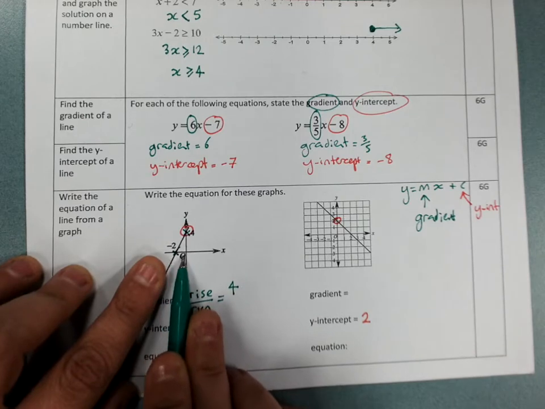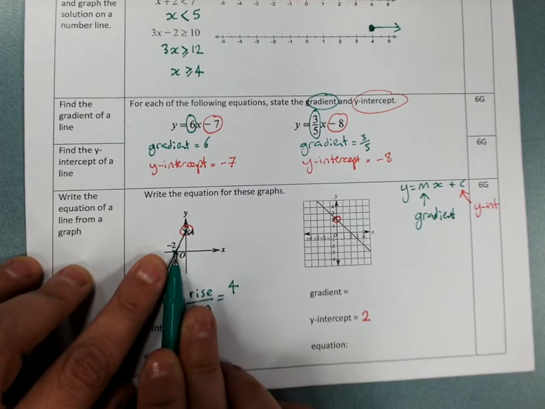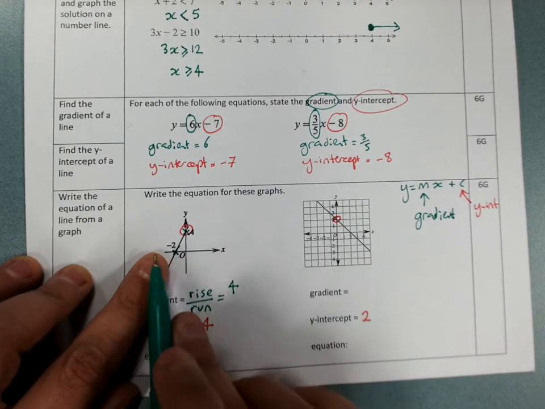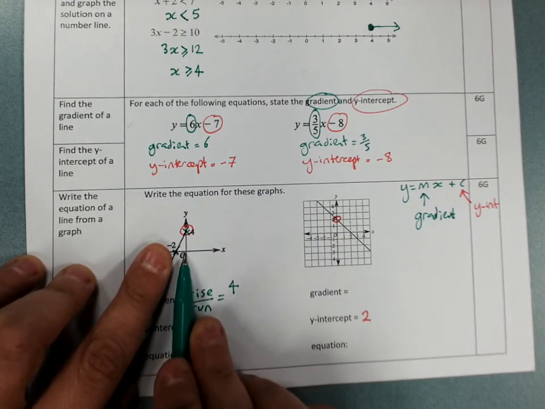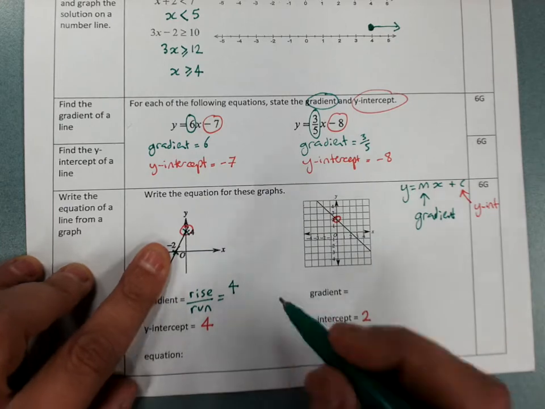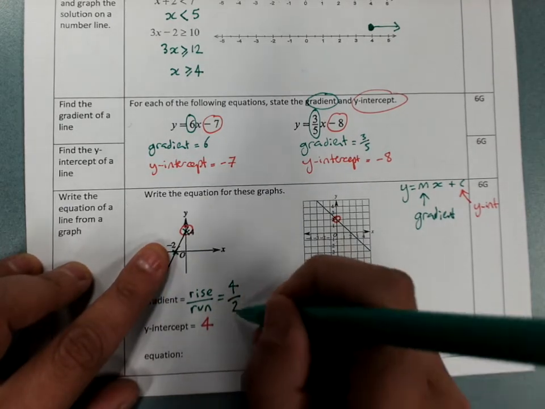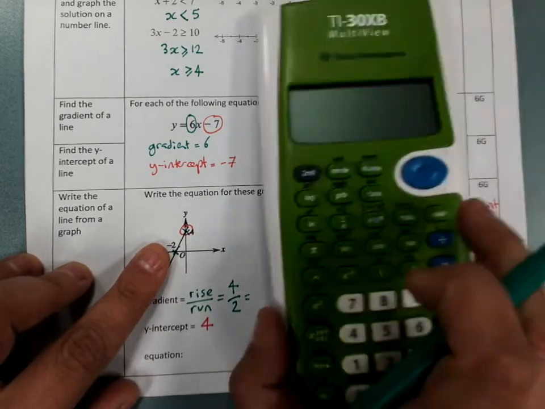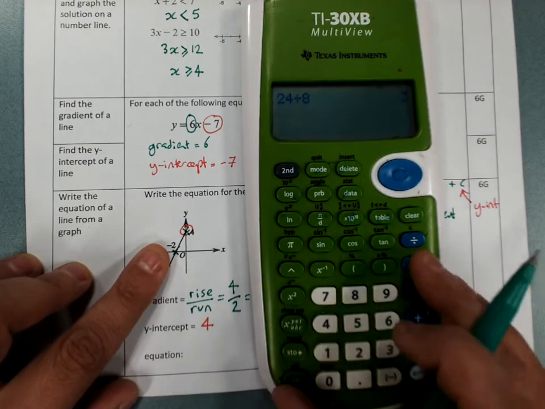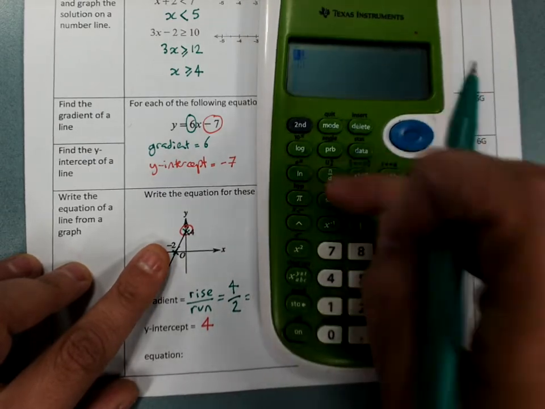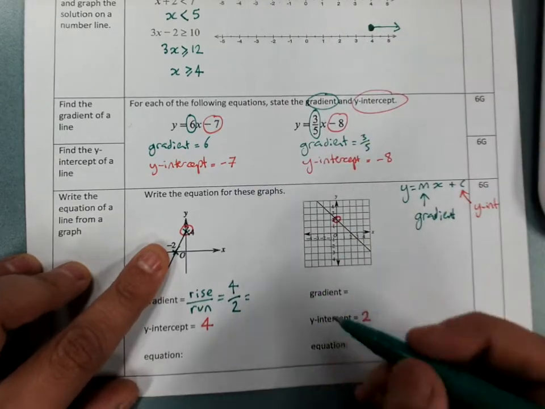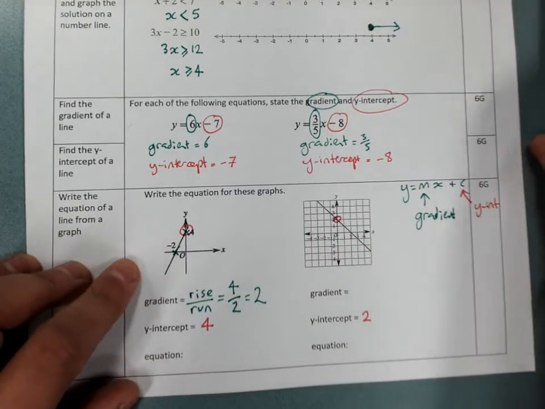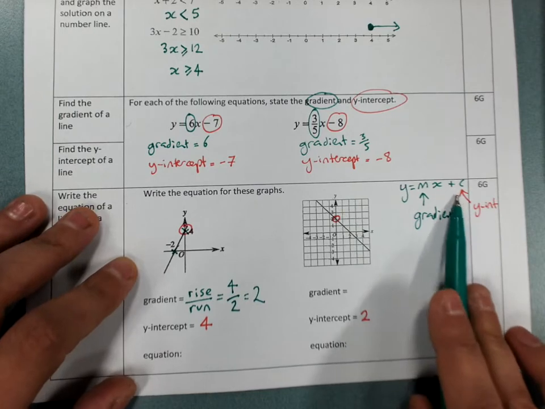Between these points, how much did the line go across? It went across 1, 2, from negative 2 to 0. It didn't go across negative 2. I'm just asking how many grid squares did it go across. We'll look at it on this one as well. 4 divided by 2. Use your calculator anytime there's a fraction. And that equals 2. So the gradient is 2. Put that into the line.